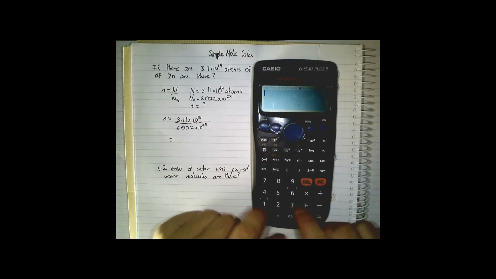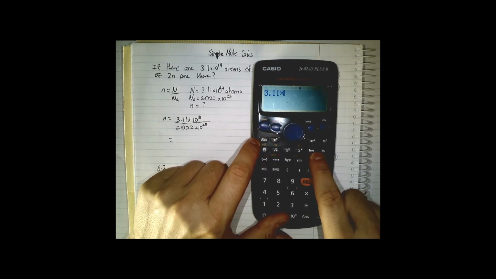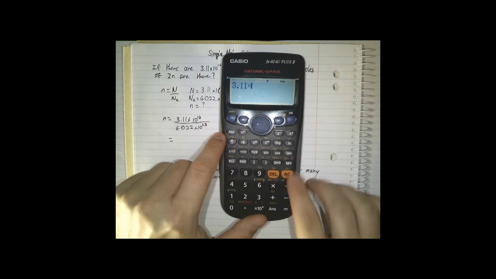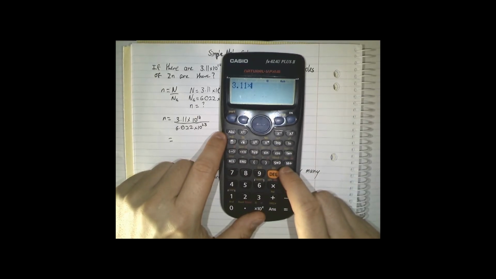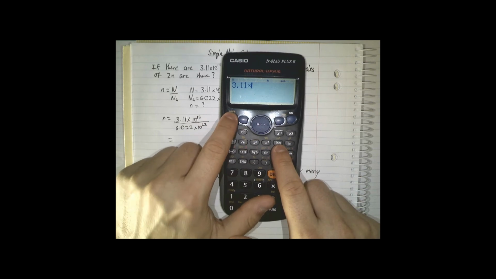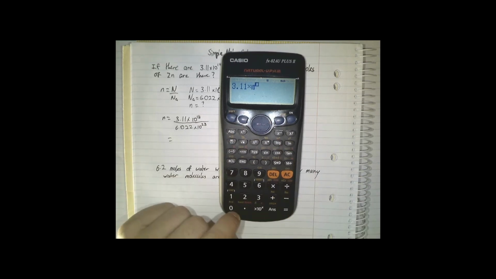So I can write in 3.11, and then I'm going to multiply, and I've got this 10 to the power of here on my calculator. It might be a little bit difficult to see in this light. That might be a bit better. This guy here, 10 to the power of, give that a sec. So this guy here in that gold color can be selected if I hit shift and then that button, and then that gives me a 10 to the power of, and I'm going to put 14.